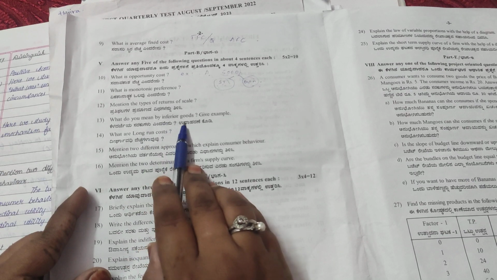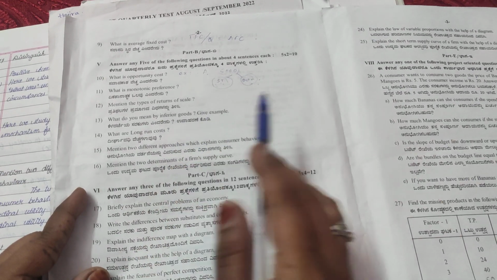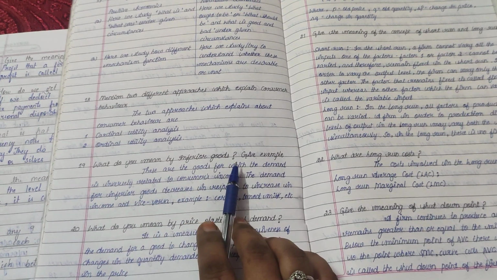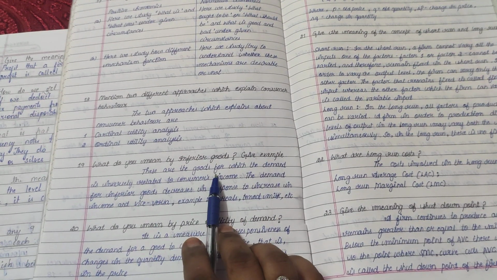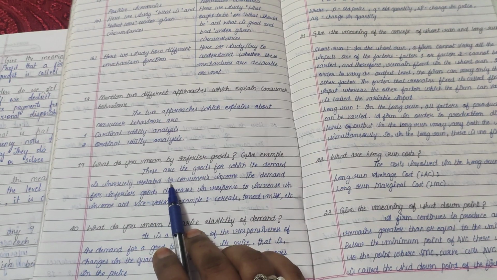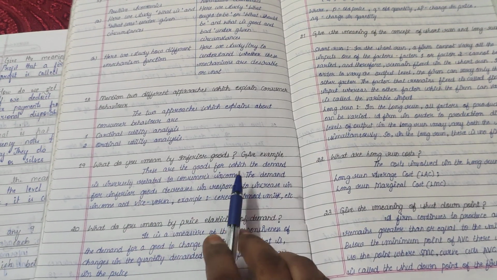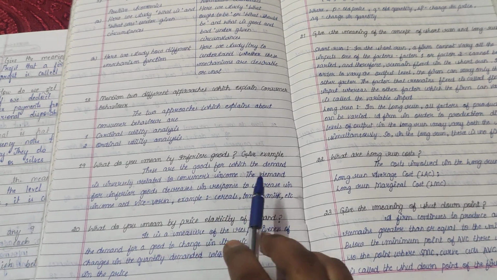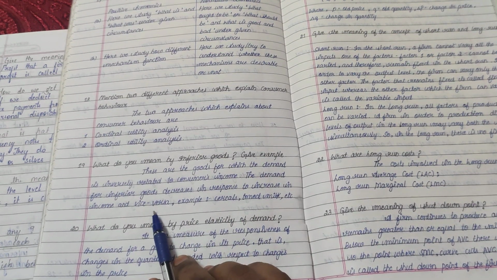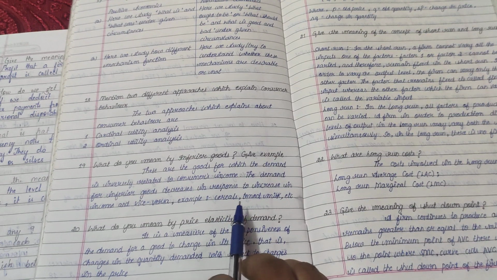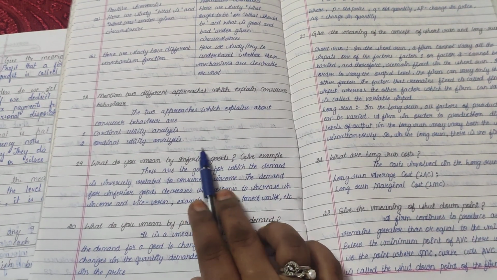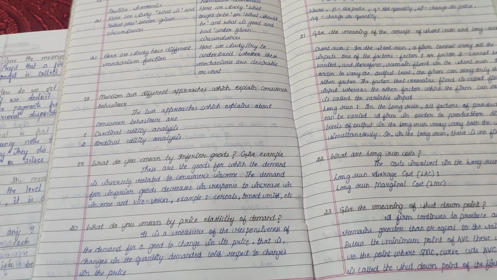What do you mean by inferior goods? Give example. So here you can see, what do you mean by inferior goods? Give example. These are the goods for which the demand is inversely related to consumers' income. The demand for inferior goods decreases in response to increase in income and vice versa. Example, cereals, toned milk, etc. So these are the inferior goods. Example.